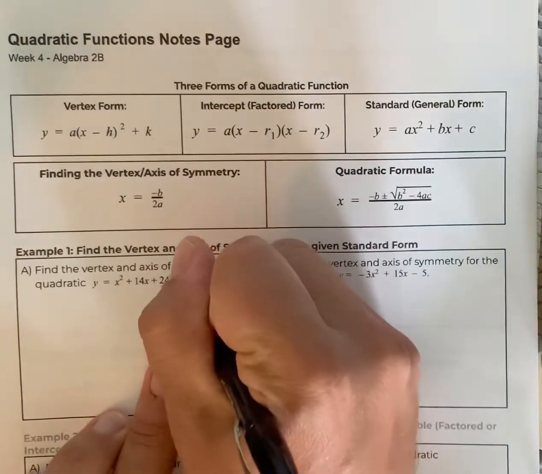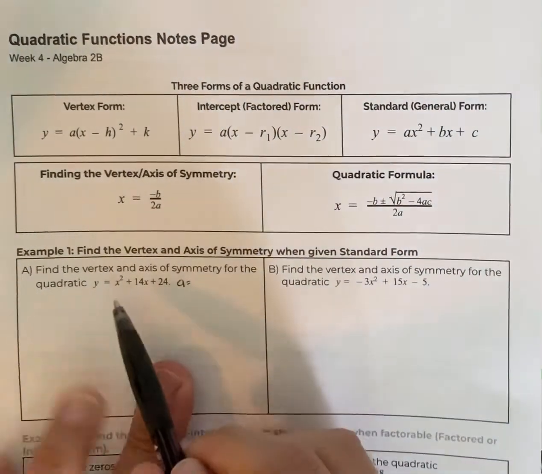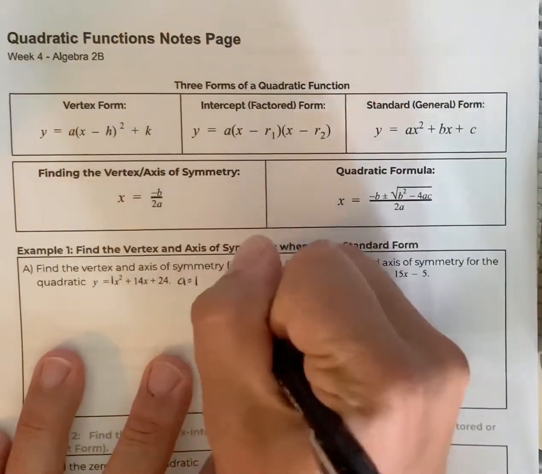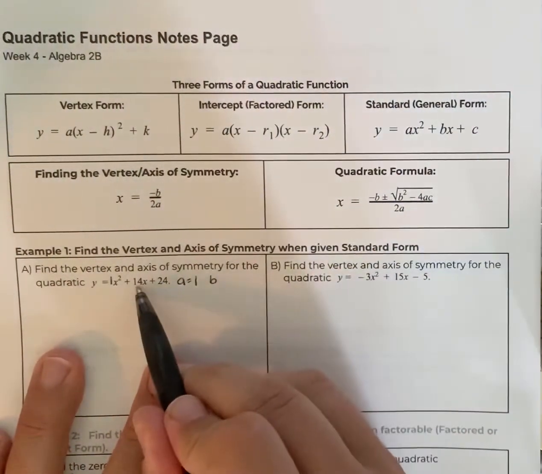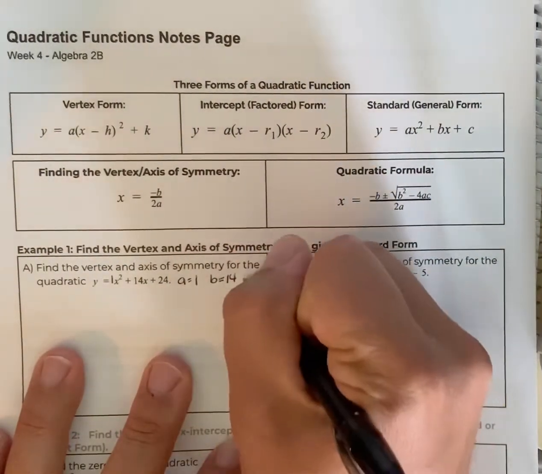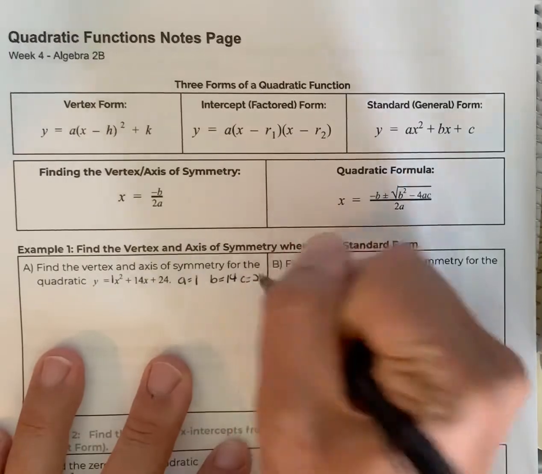I always like to start by writing down my coefficients. Well, there's only 1x squared, so a is equal to 1. 14 is the coefficient for x, so b is 14, and c is 24.